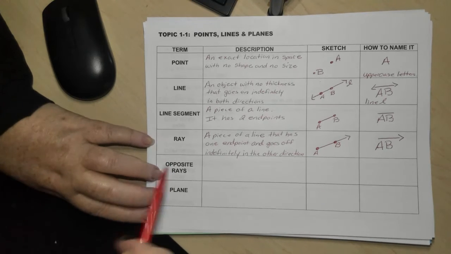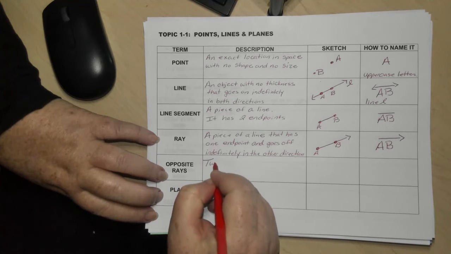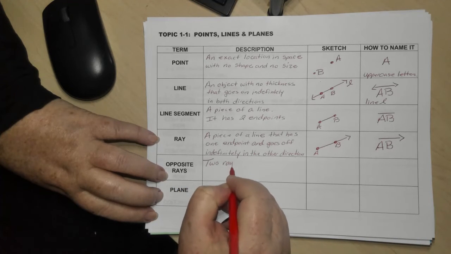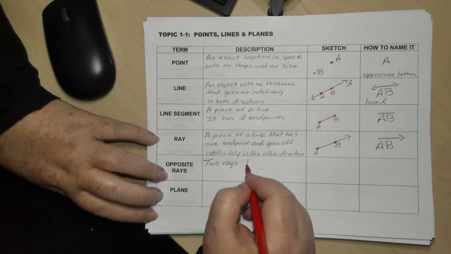Opposite rays are two rays that go in opposite directions.